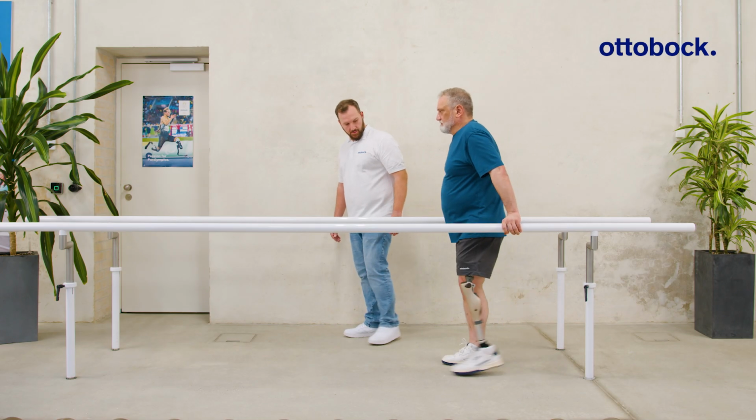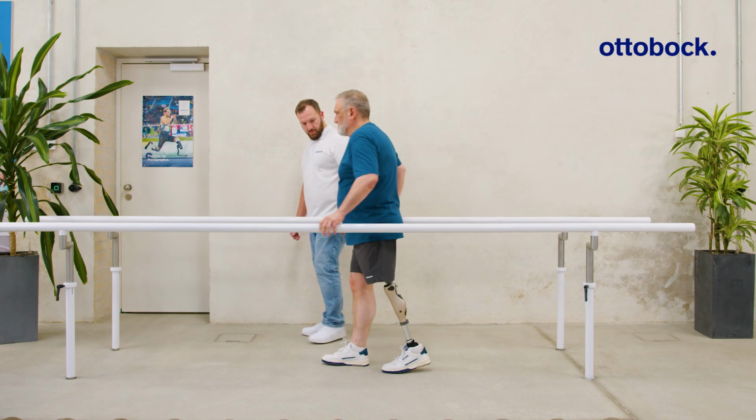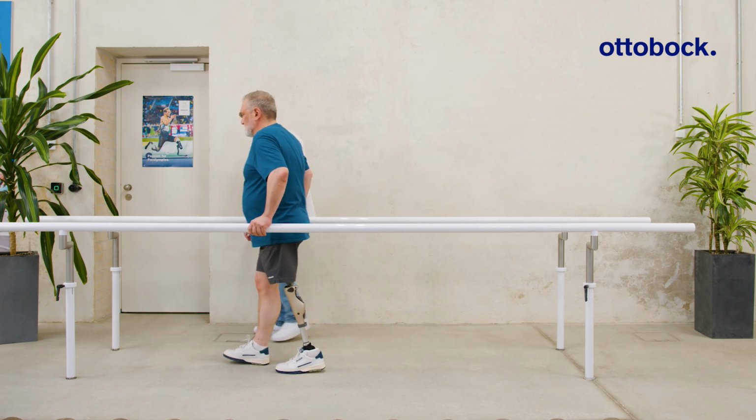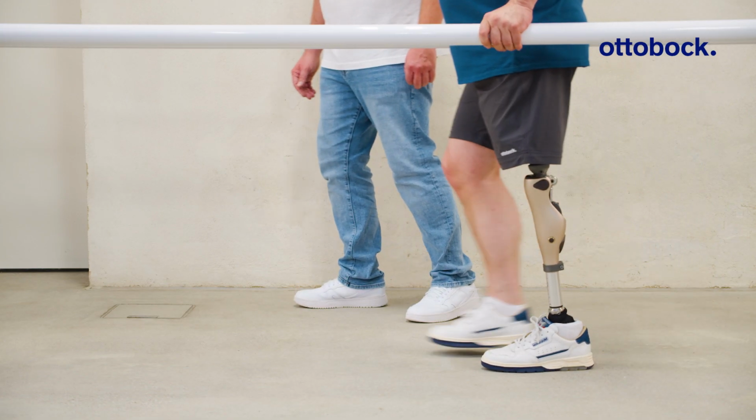Activity Mode B+ is designed for users who have gained sufficient confidence in their prosthesis to accept limited knee flexion during the stance phase.